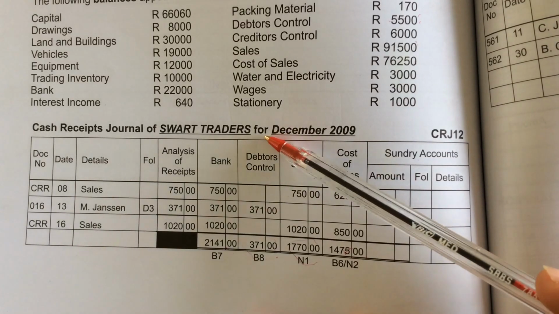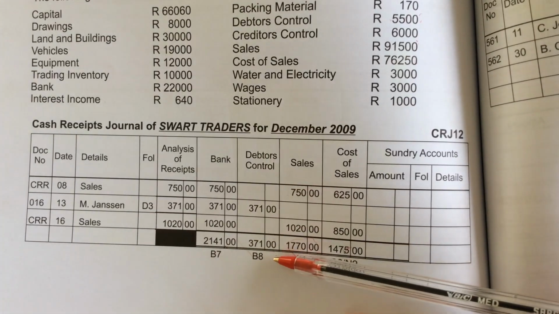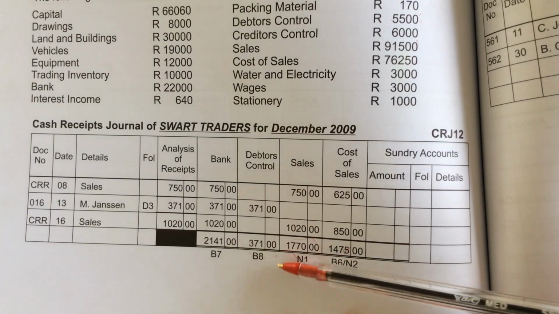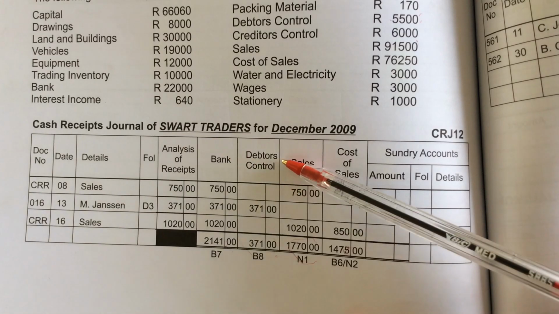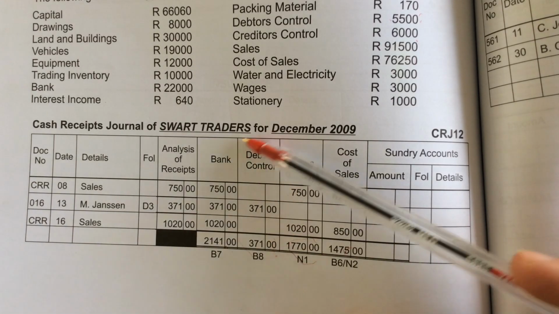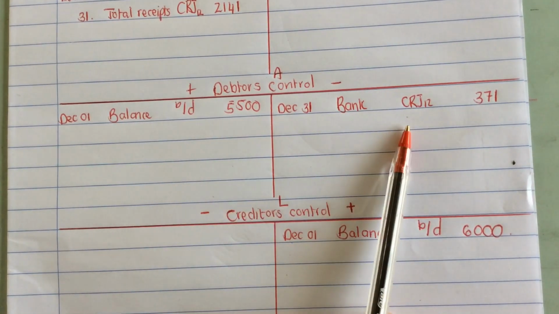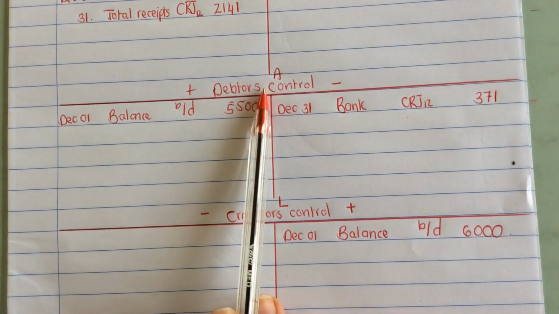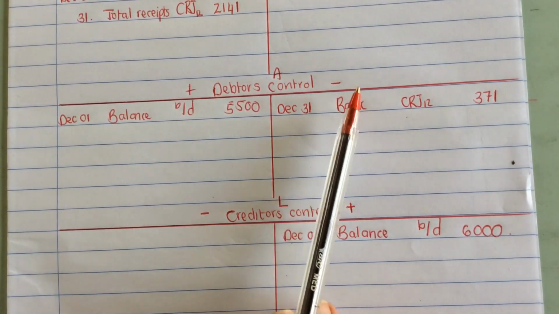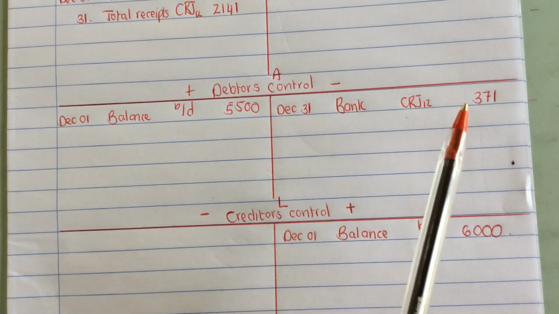Okay, the next column we need to post from our CRJ is debtors control. What does this total represent? If it's a journal where I received money, this is the total that I received from debtors. So go to your debtors control account. If you look at debtors control, can you see that's the last one we entered? Did you all enter it? Yes. Okay. If we're receiving money from a debtor, they owe us less, so you put it on the credit side, and your details say bank.